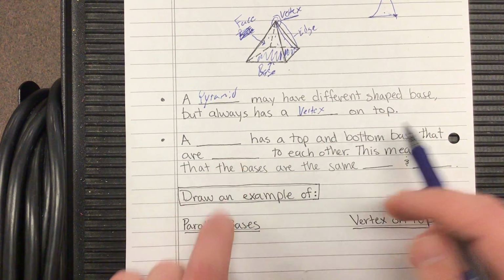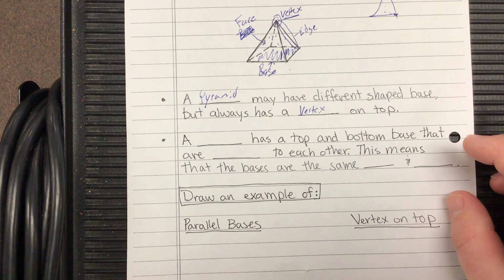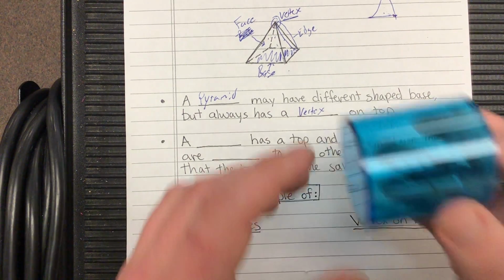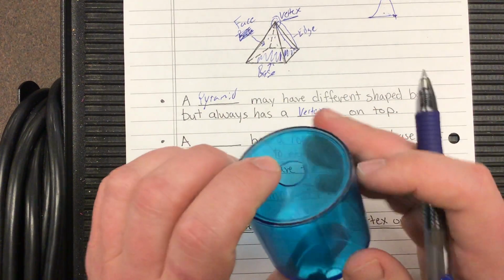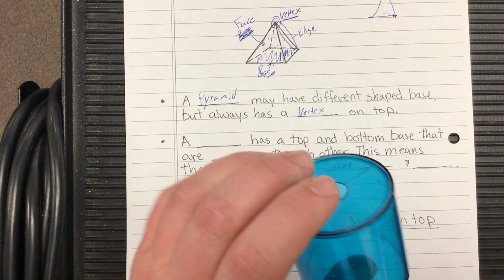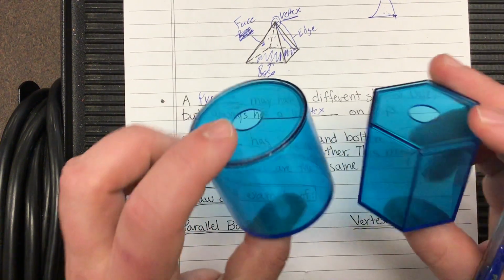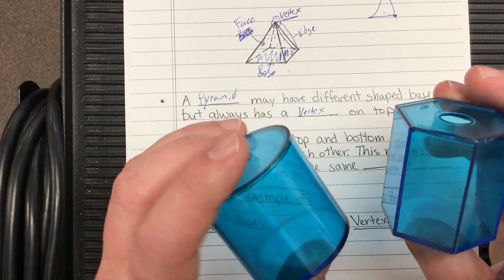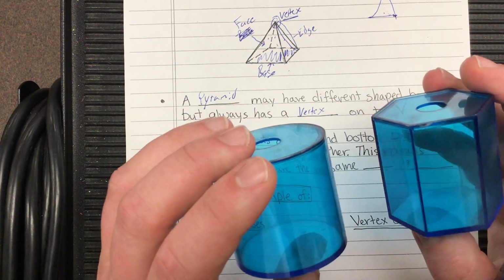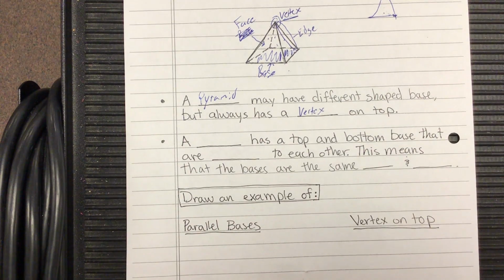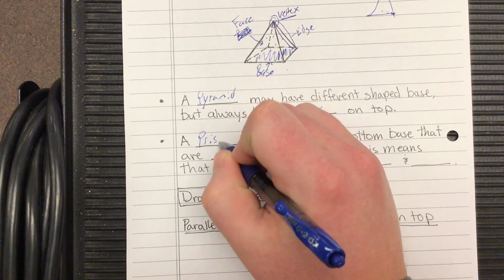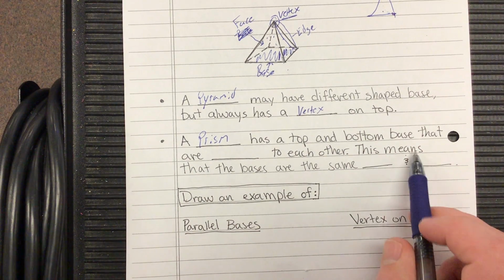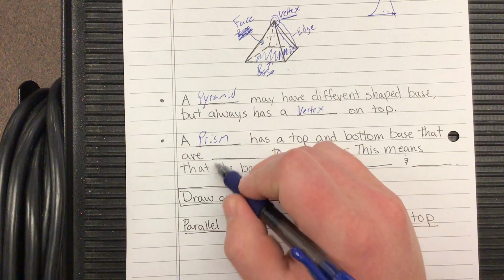The next one says a blank has a top and a bottom base that are blank to each other. We'll go back. So what would we call this? Specifically it's a cylinder, but do you know what we call shapes like this? We call them prisms. I don't know if you guys have heard that yet. Prism. I'll spell it out for you. And what makes them special is they have a top and a bottom base that are parallel to each other.